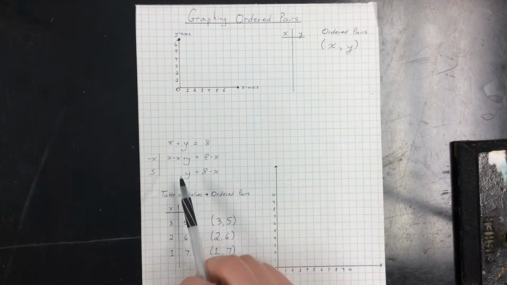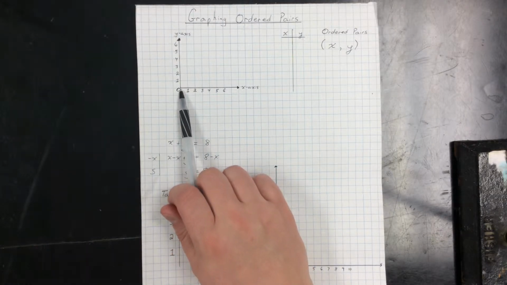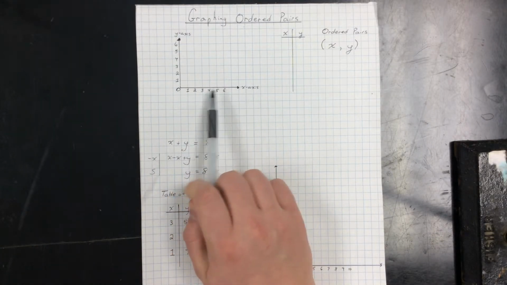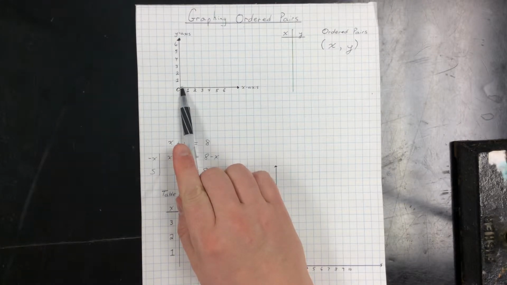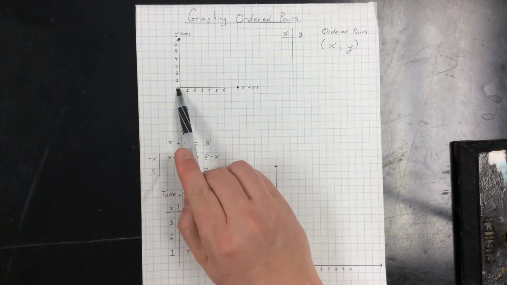Today we're going to be graphing ordered pairs. We're going to be working on the coordinate grid, with the horizontal or x-axis and the vertical or y-axis, starting at the origin or the 0 point.